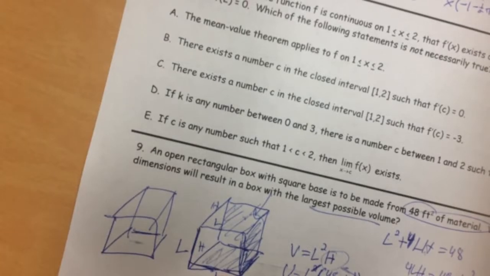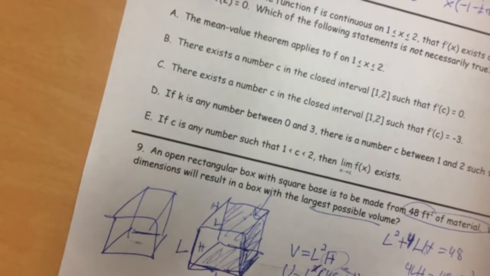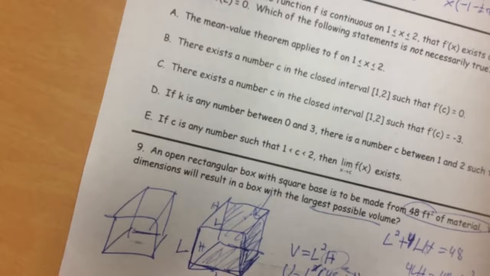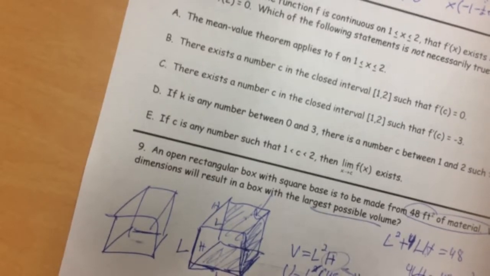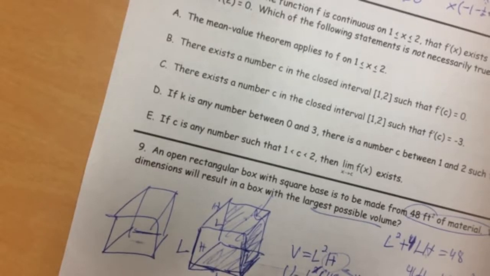Negative 3/4 L squared equals negative 12, multiplied by negative 3/4. L squared equals 16, so L is going to be 4. The length can't be negative, so we're not going to do the plus or minus square root. If the length is 4, I can plug in right here and get that the height has to be 2. 32 divided by 16 is 2. And so those are the dimensions that maximize the box's volume. All right, hopefully that's helpful.